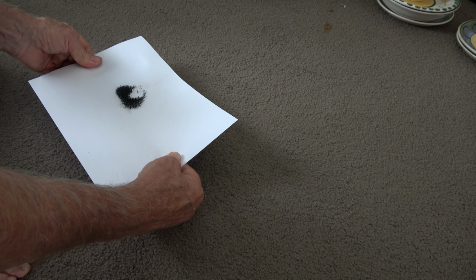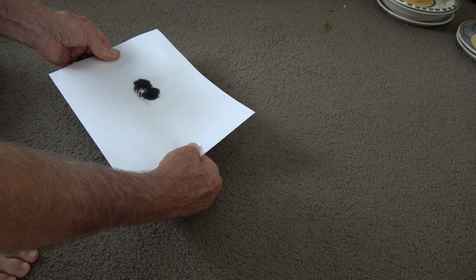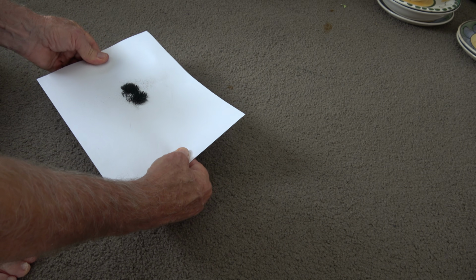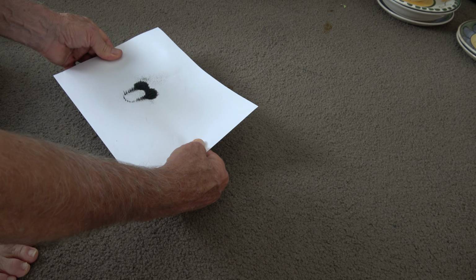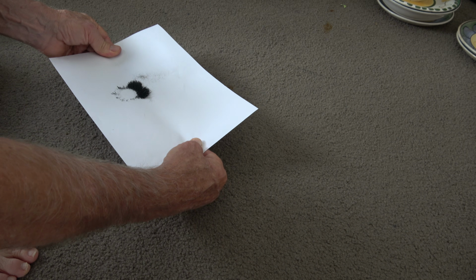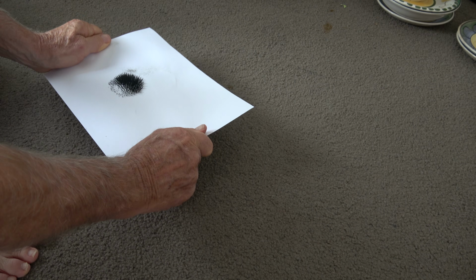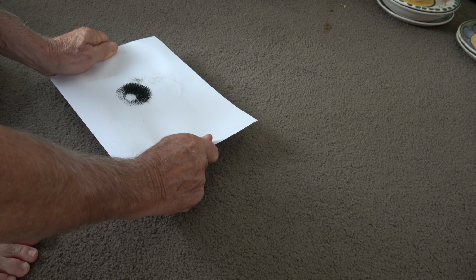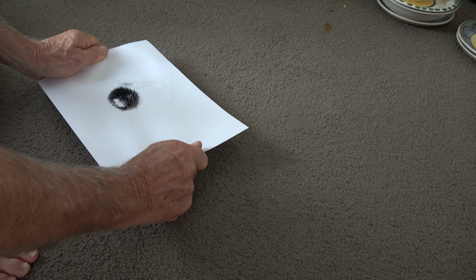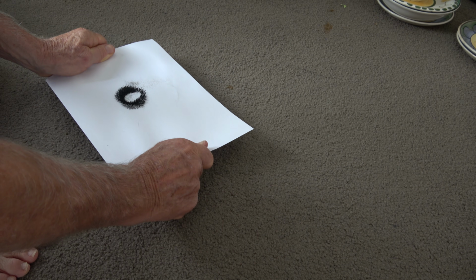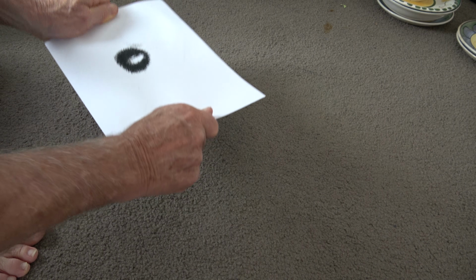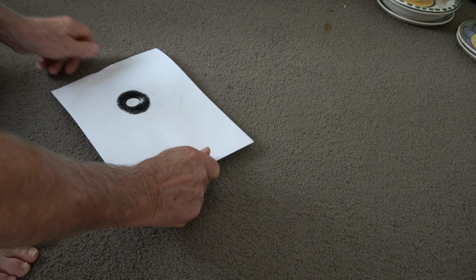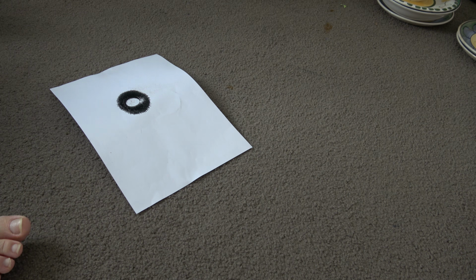It's all vertical. Pine trees. Look like pine trees.